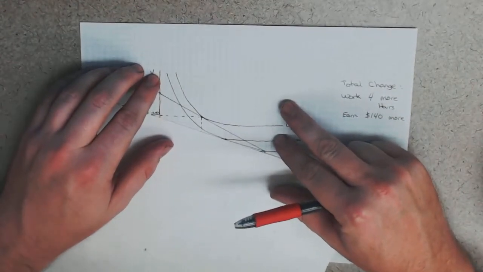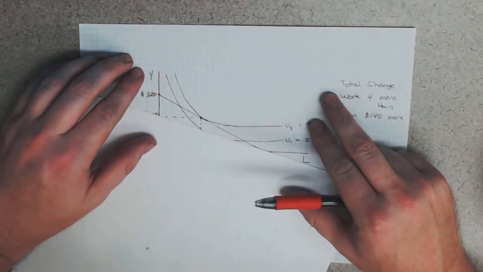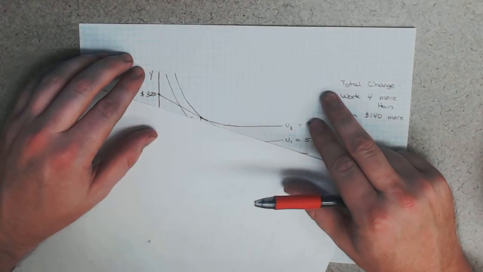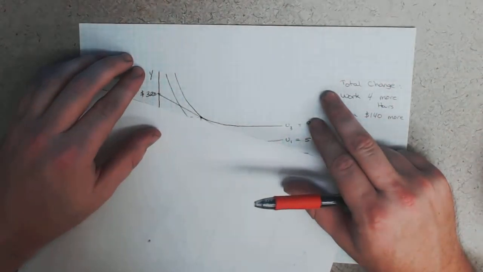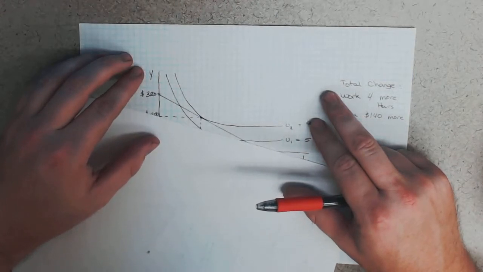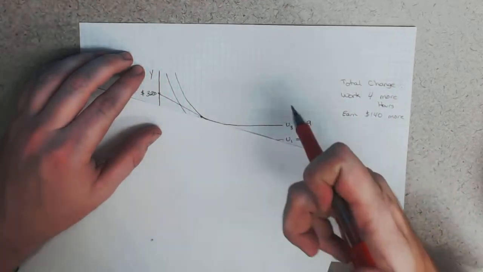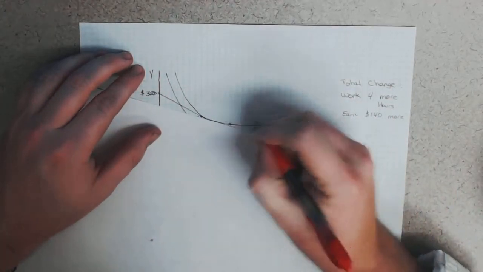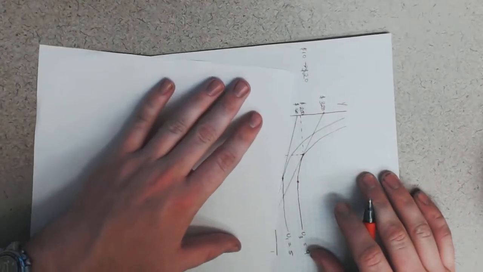So we've got it here, and we shift it straight up. If I do this correctly, it looks like the tangent is right here, let's say. Not quite.